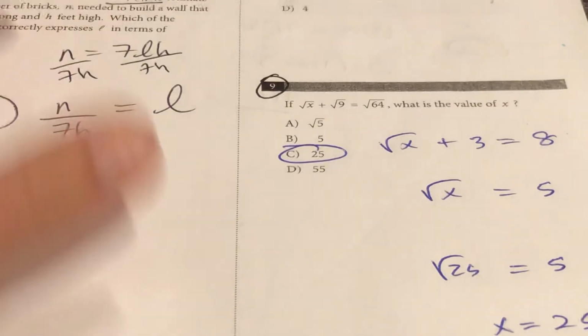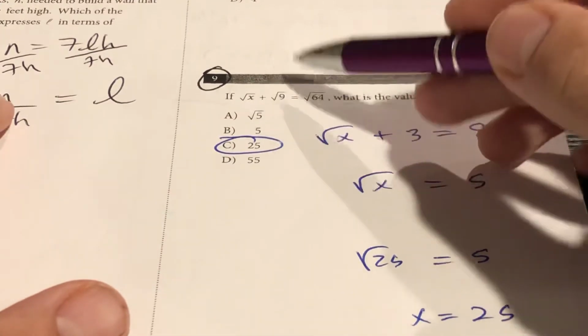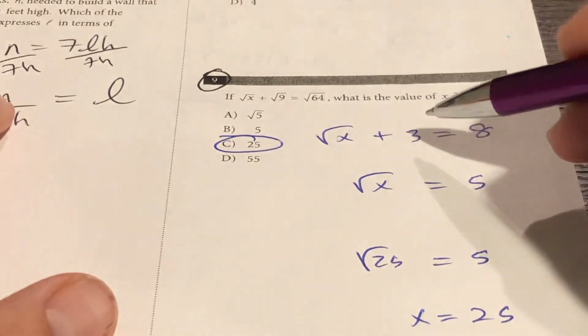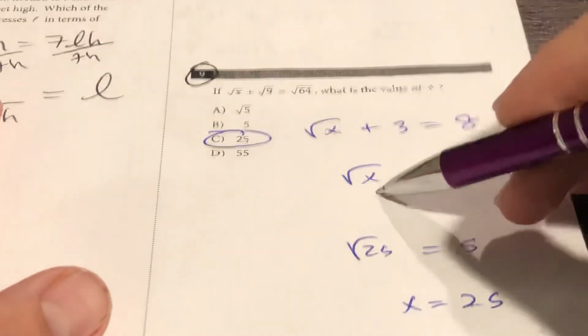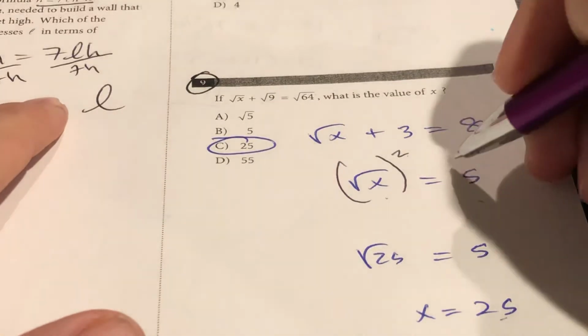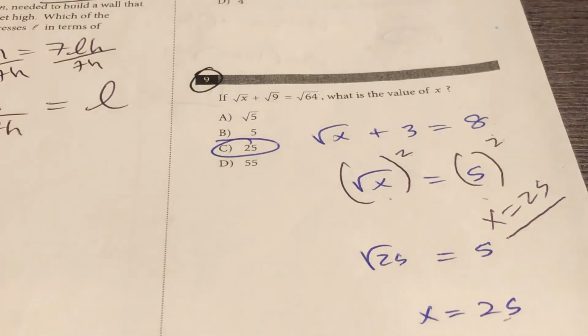All right. And we talk about this more in chapter 6. If the square root of x plus the square root of 9 equals the square root of 64, what's the value of x? Well, the square root of 9 is 3. The square root of 64 is 8. Subtract 3 from both sides. The square root of what number equals 5? And it's the square root of 25. In chapter 6, we will do the opposite of taking the square root, which is squaring something. And we get x is 25.